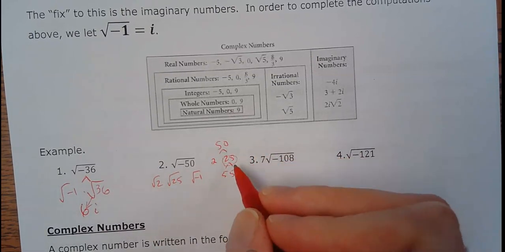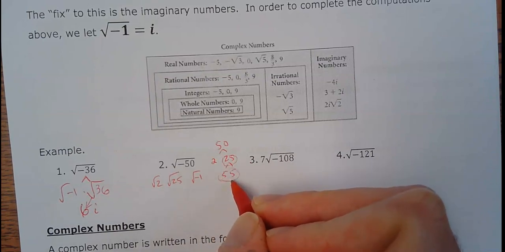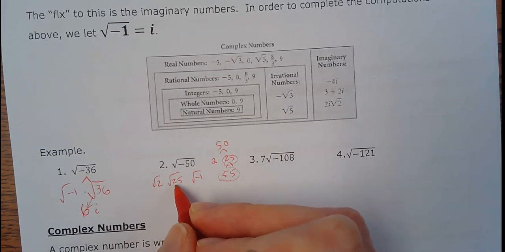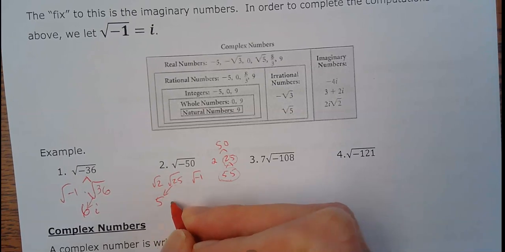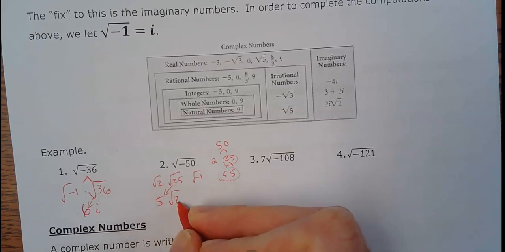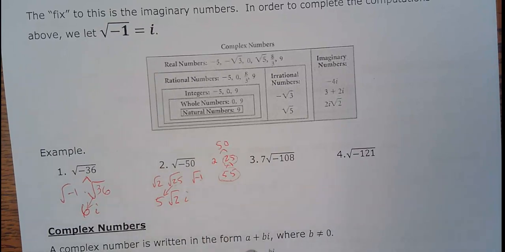Now, when we do a factor check like this, a lot of times we say, if you see a pair of something, pull it out. So I see a pair of 5s, that's right here. The square root of 25 is 5. So technically I pulled a 5 out from under the radical. And then the radical 2 I can do nothing with. And then the square root of negative 1, we've got my i there.